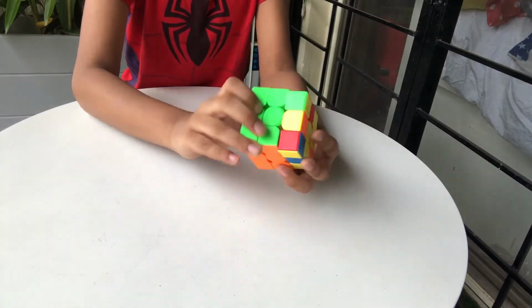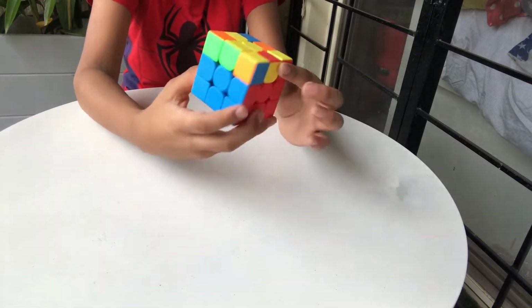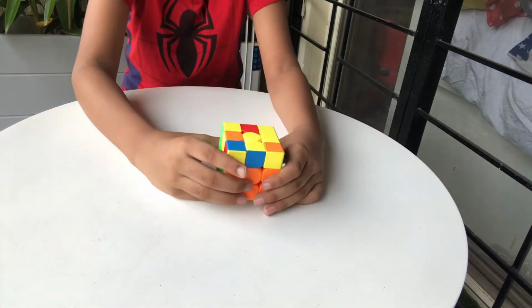Guys, today I'll show you how to solve 2 layers of the Rubik's Cube. So let's start.